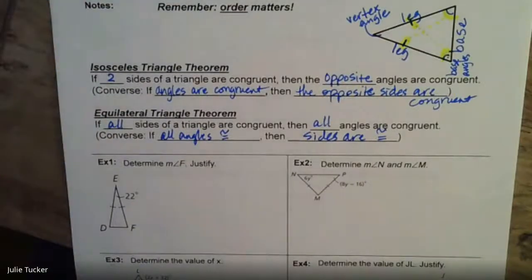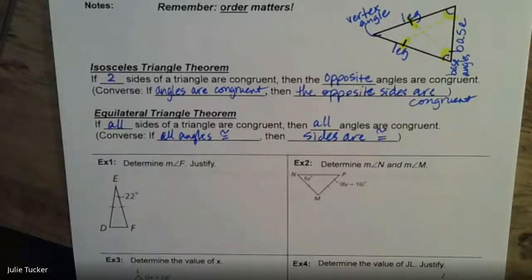Okay. So all that one is really saying is whenever all of your sides are congruent, then all of your angles must be congruent. So basically, if it's equilateral, it is also what? What's that other word? If it's equilateral, then it must be also... Yes, good job.